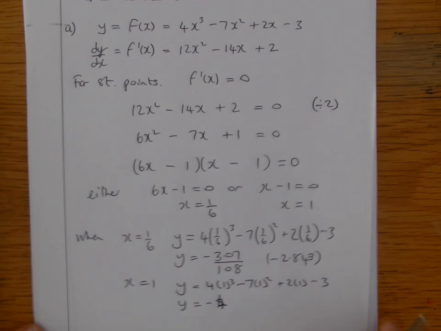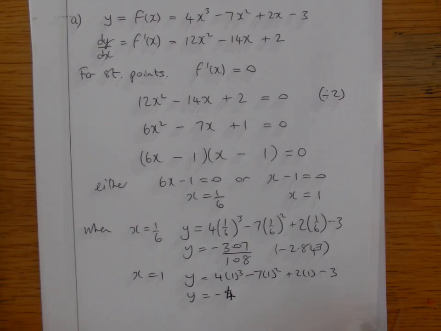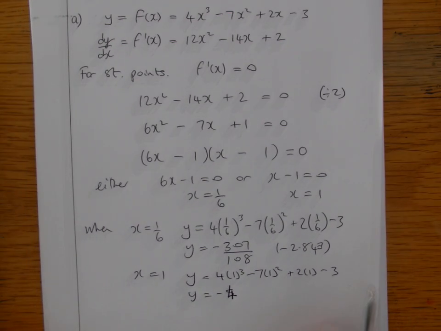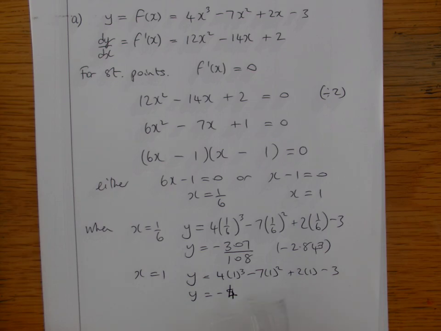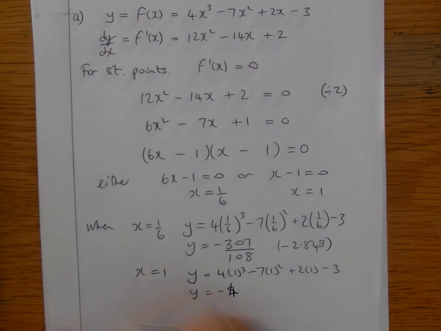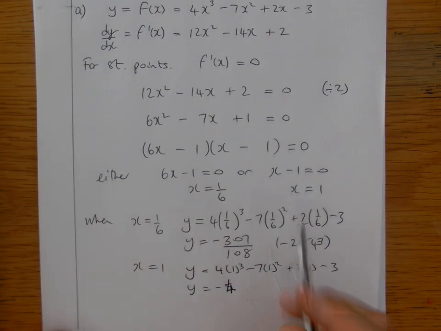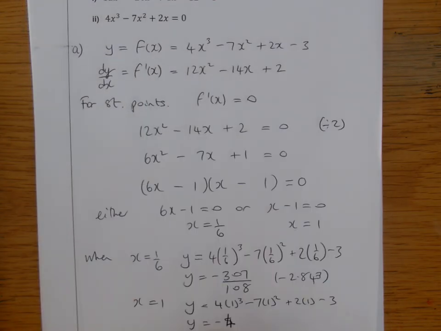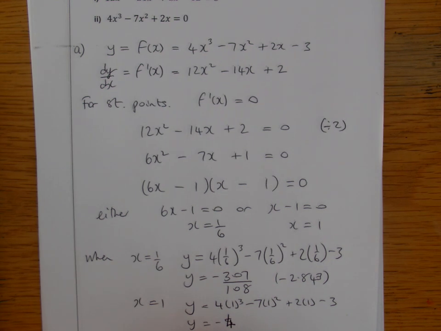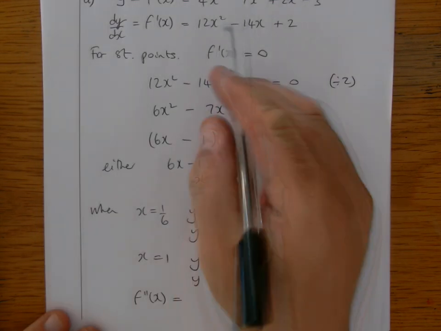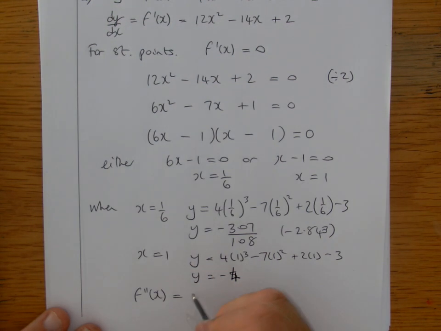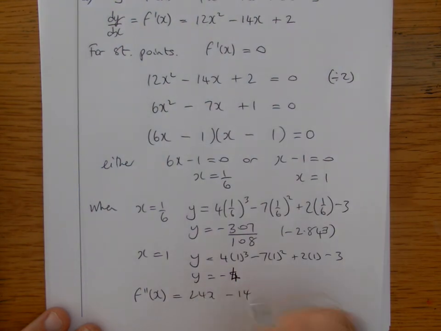Then, of course, they ask us to determine the nature. When it comes to determining the nature, we need to get d2y by dx squared. So we need to get the second derivative, f double dash of x. We're going to differentiate this again, and we get 24x minus 14.